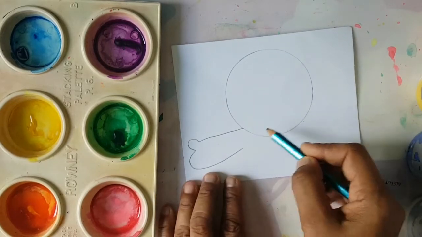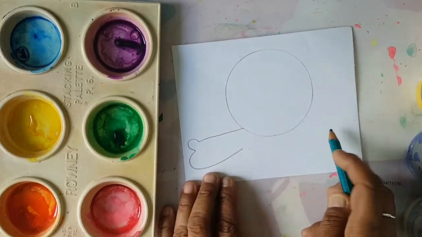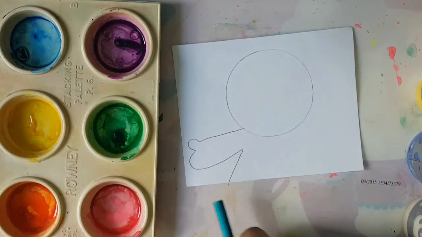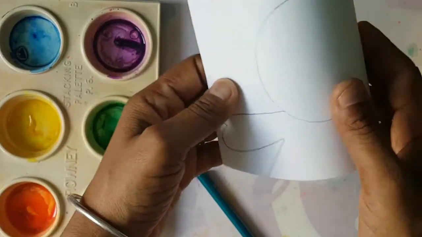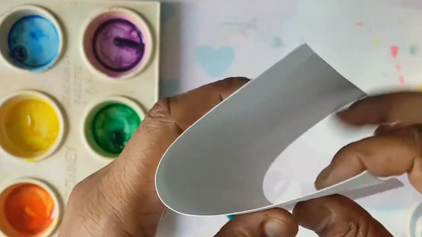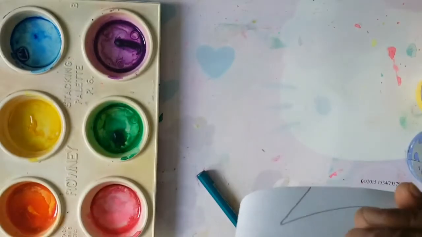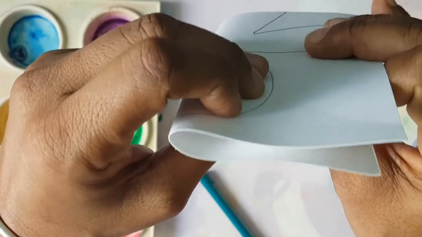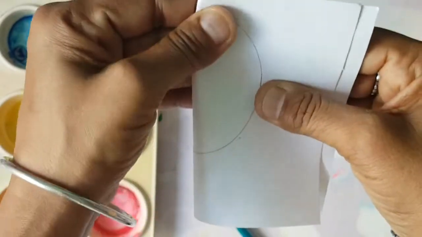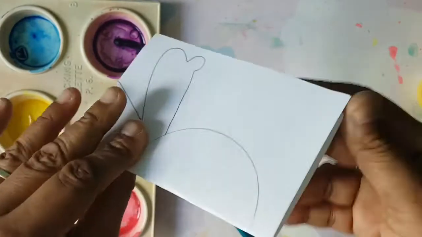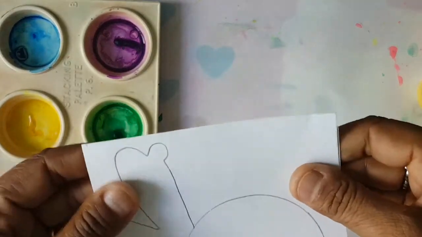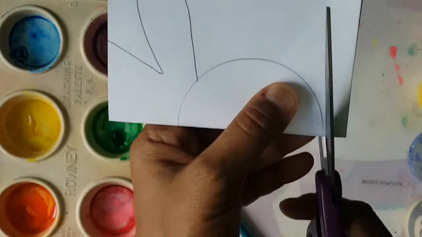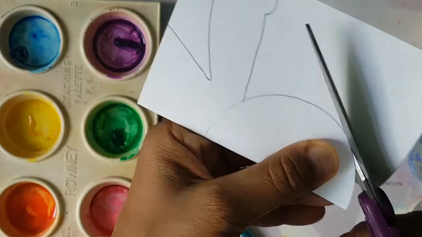Actually, what I'll do, I'll just do one side, and then I'll cut it around so that the other side will be a replica of what I did. So let's just go ahead and do that. So we're going to fold this in half, making sure that it's in the center like that. You fold it so that it's in the center, and then you go ahead and you're going to cut around like this.